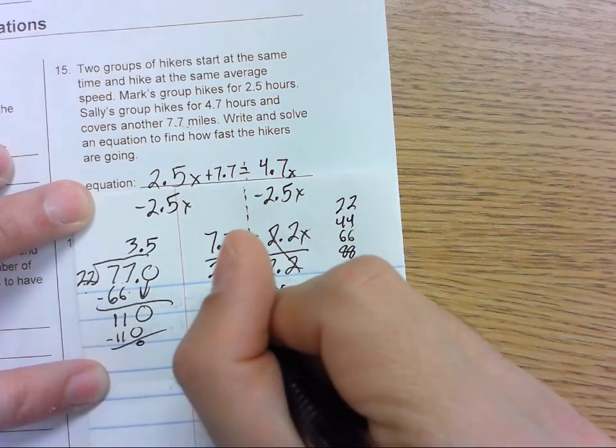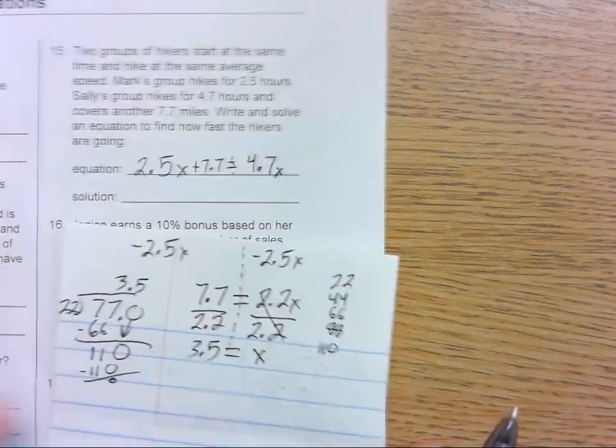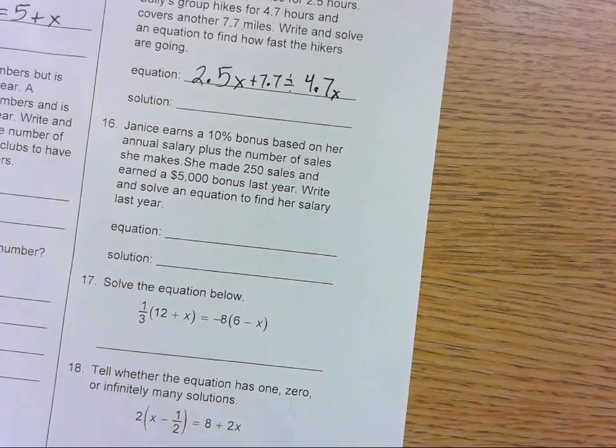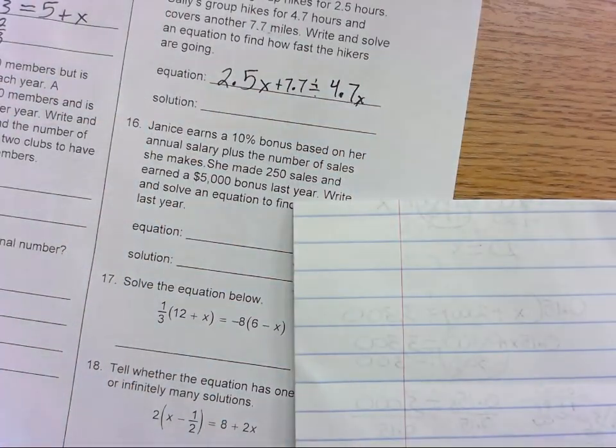So x equals 3.5. So 3.5 hours is when they are the same. Or, I'm sorry, no, how fast they're going. It's 3.5 miles per hour.